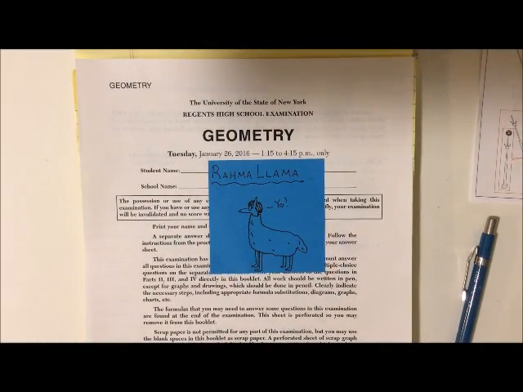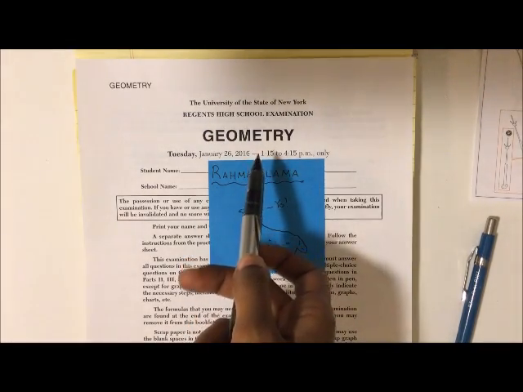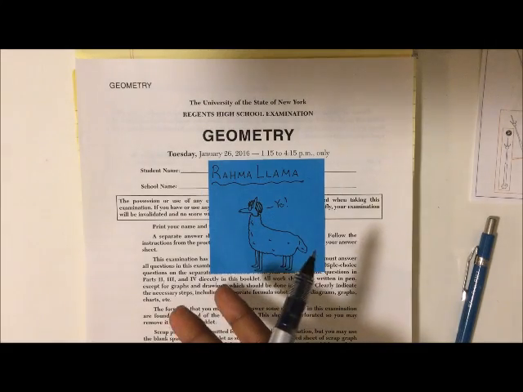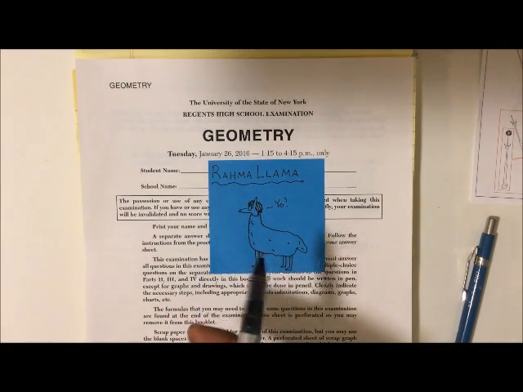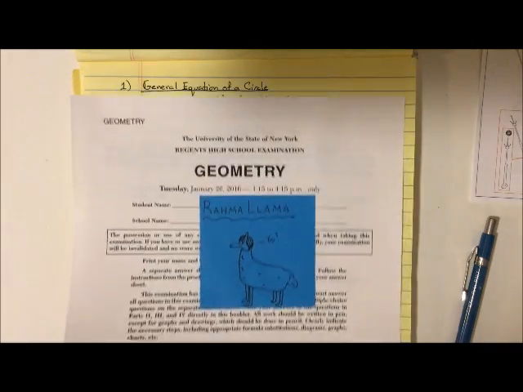Today I'll be covering question 1 from the January 2016 Geometry Regents. Now there are two versions of the Geometry Regents taking place for pretty much the next couple of years. They have the Common Core and they have the regular. They'll eventually phase out the regular Geometry Regents and just stick with the Common Core, but in the meantime they're going to be having both. So let's get to it.